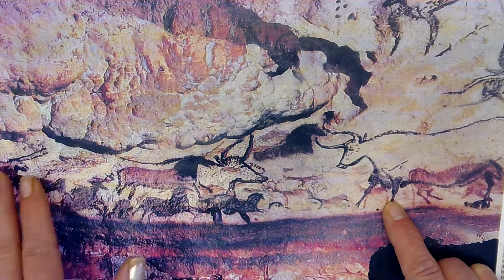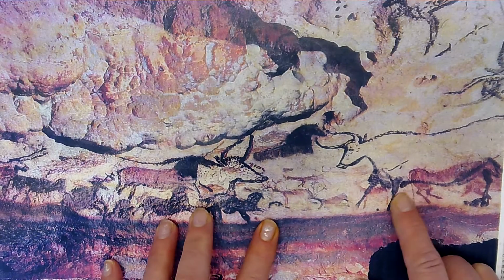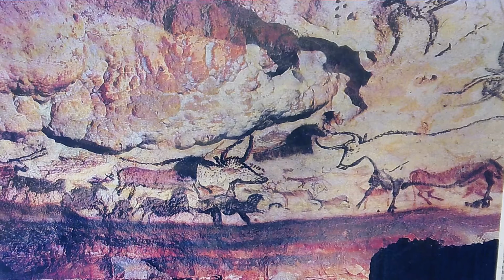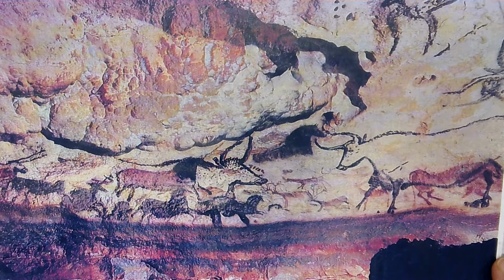So you can tell there's kind of layers of animals, and some of these are recognized as being extinct in these caves. And so now we can see how animals have evolved a little bit by just seeing some of these animals that were drawn in these caves.